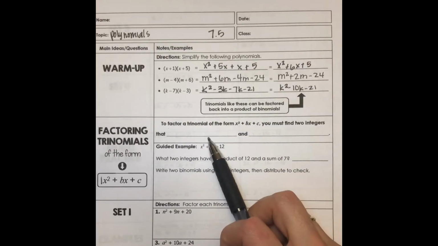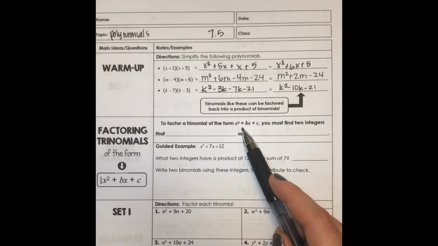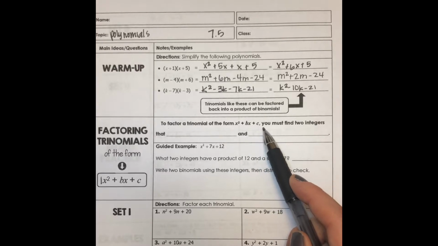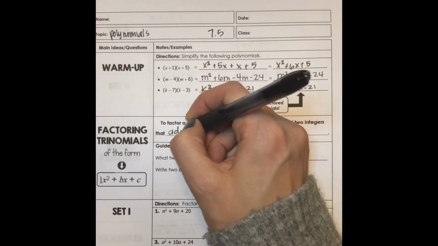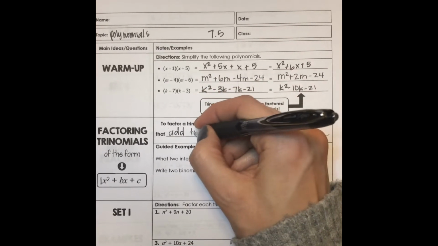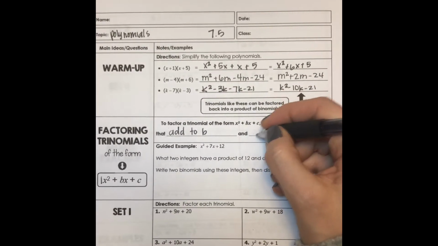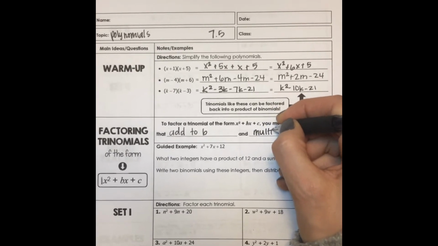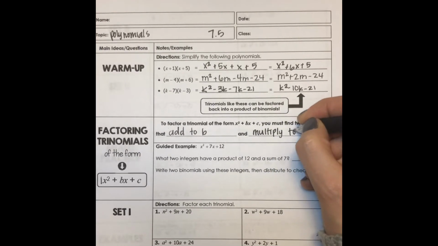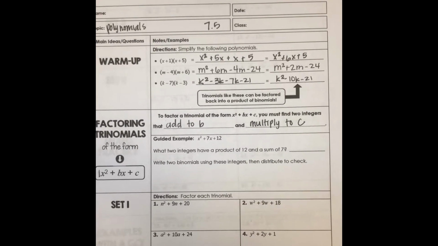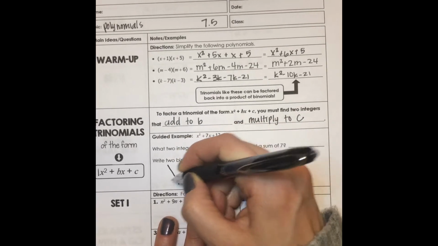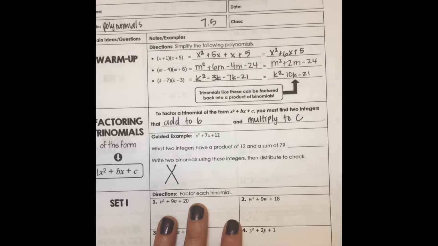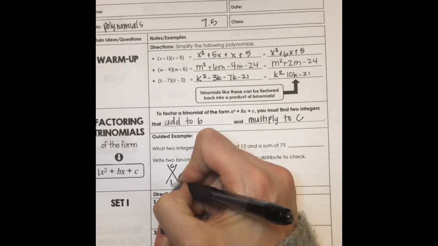So to factor a trinomial in the form of x squared plus bx plus c, you need to find the two integers that add to b and multiply to c. So basically there's a little puzzle, and maybe you've done them in some other classes. They're called X puzzles, and we're going to draw it down here. And what happens is we're going to put C here and our B here.